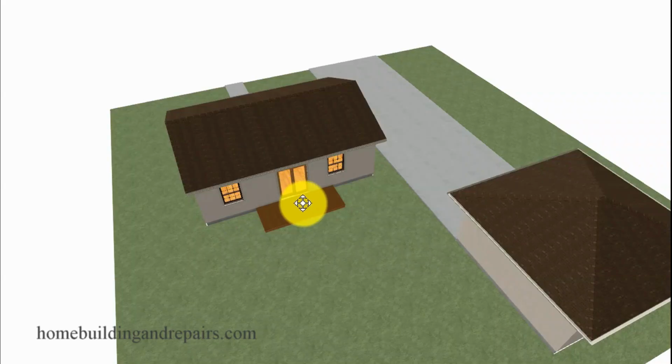In this video, I want to give you something to think about before you build your deck, your handrails, and the size of your deck and the placement, the location of your deck, according to traffic patterns. And a traffic pattern is just simply the area that you will walk to the most.